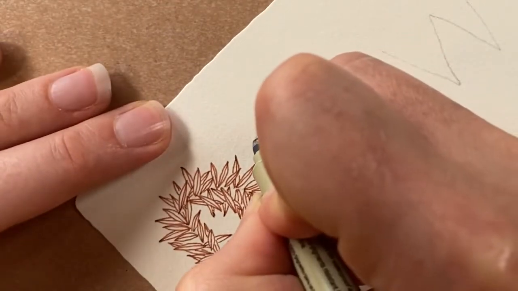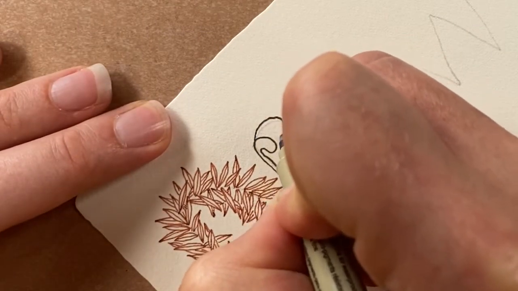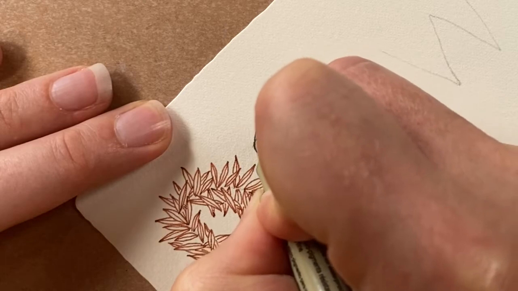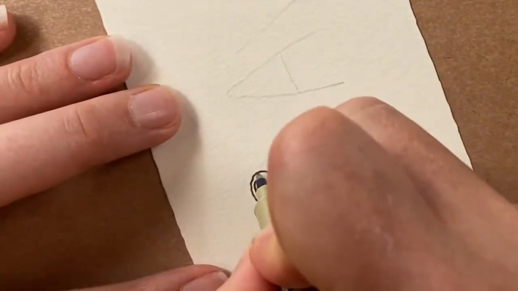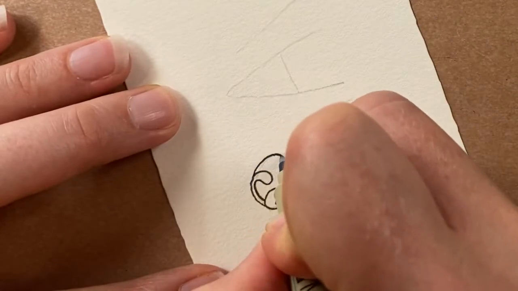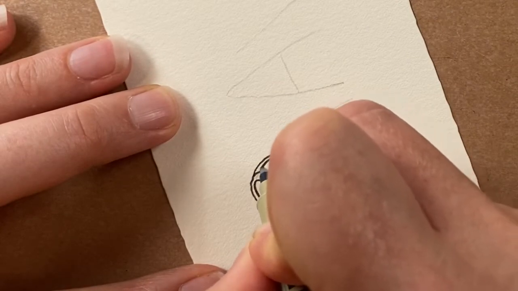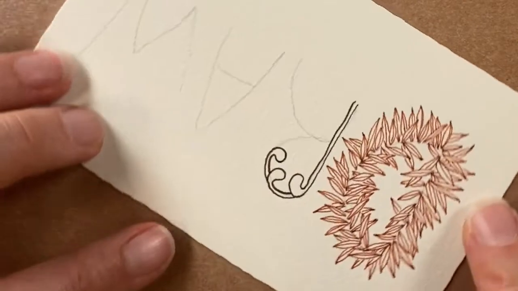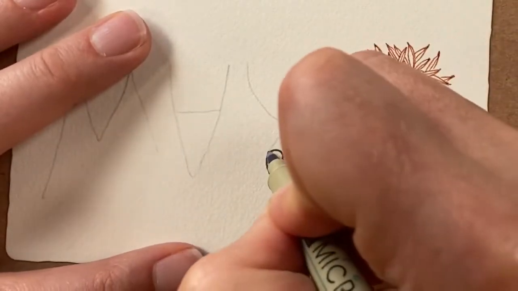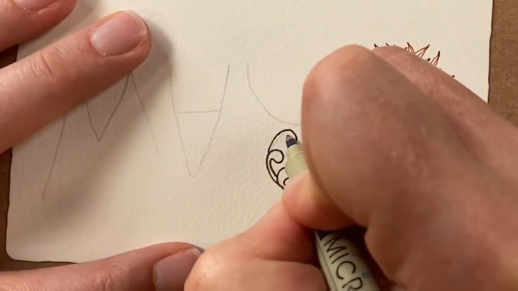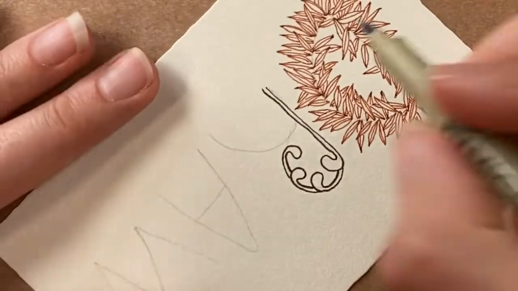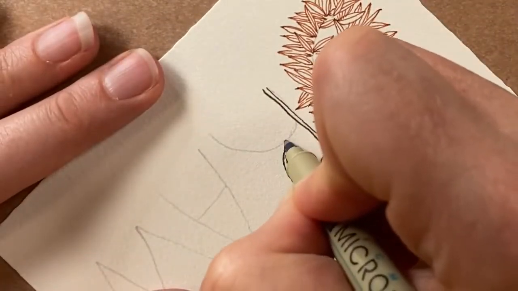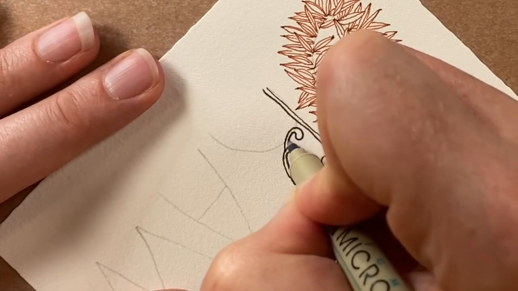And then I'm going to continue to draw some all along this R, kind of curling around. Almost like a little wreath here.